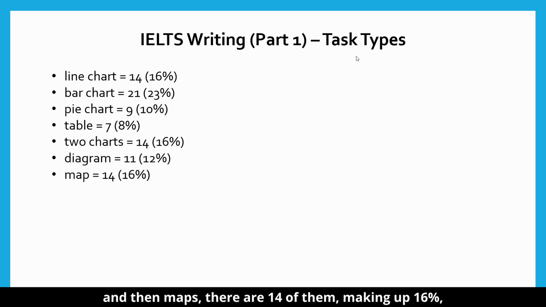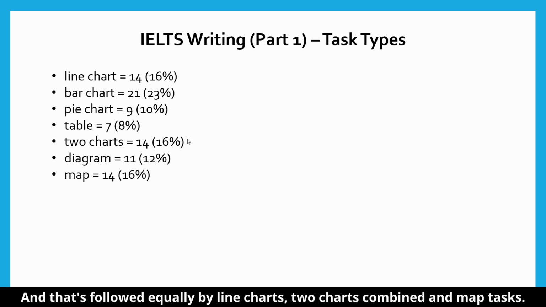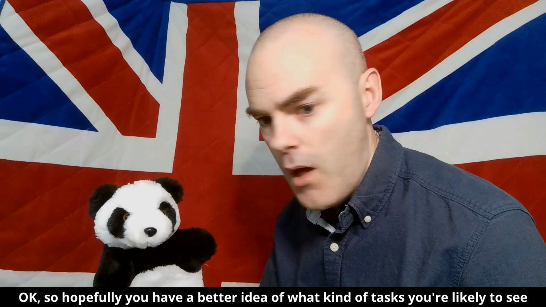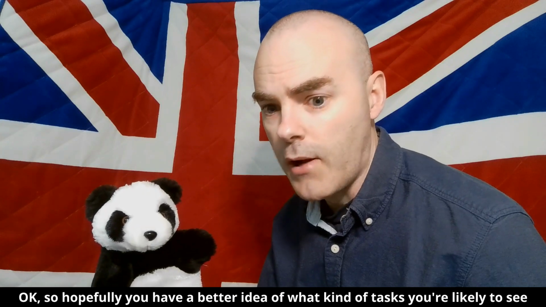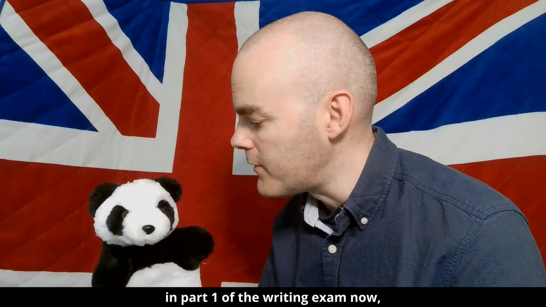So you can see that bar charts are comfortably the most common type of task. And then that's followed equally by line charts, 2 charts combined, and map tasks. Okay, so hopefully you have a better idea of what kind of tasks you're likely to see in part 1 of the writing exam now.